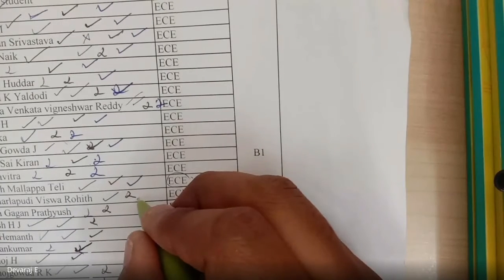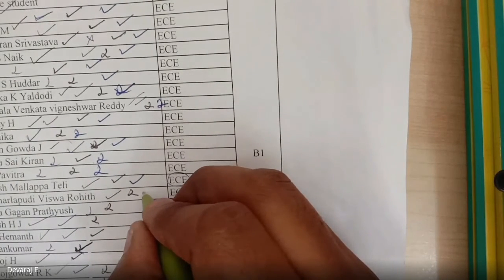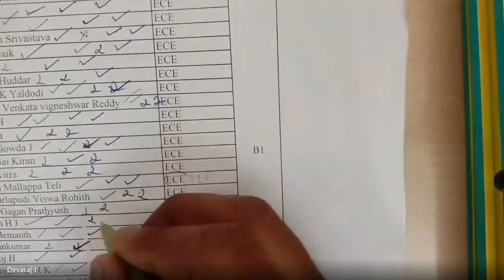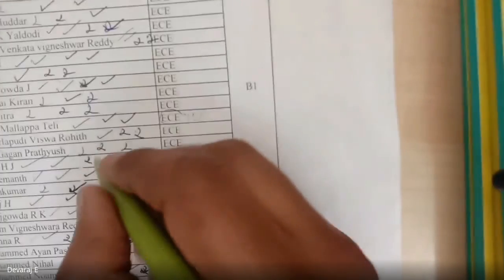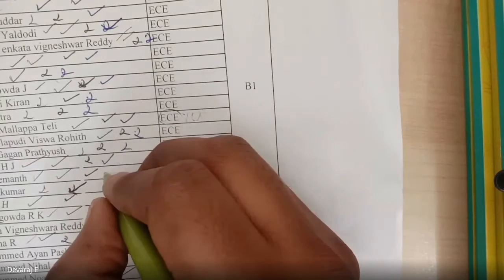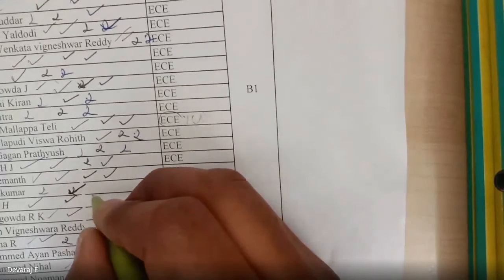Vishwa Rohit, Gagan, Lokesh, present, sir. Hemant, present, sir. Madan Kumar, present, sir. Manoj, present, sir.